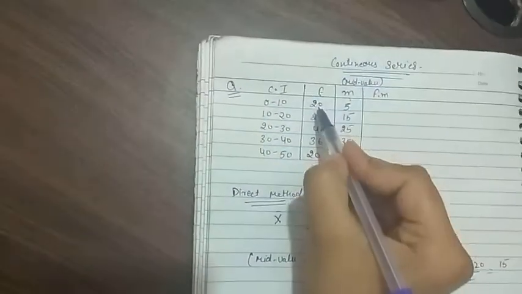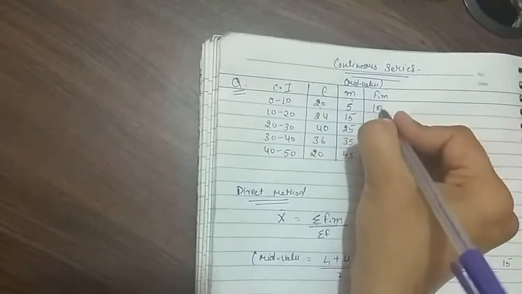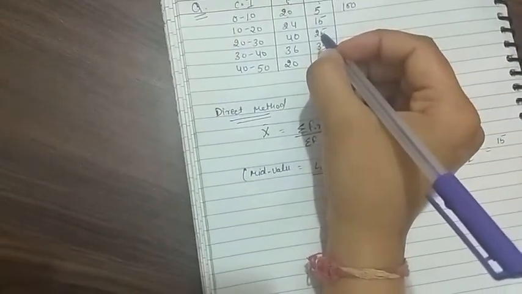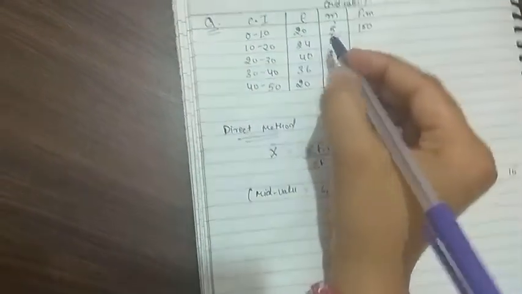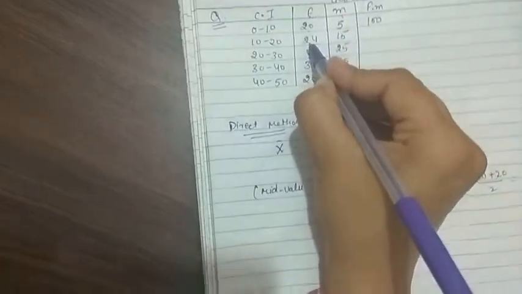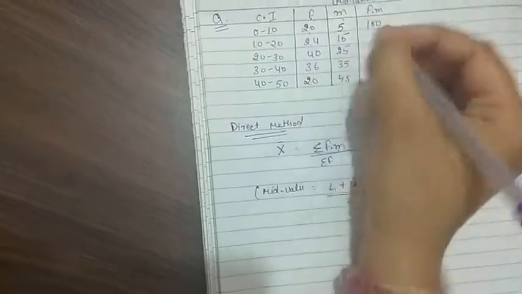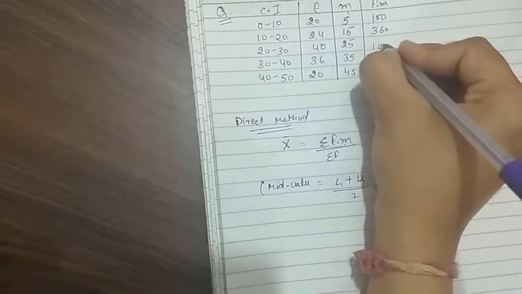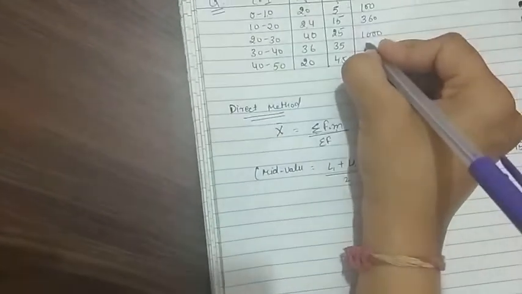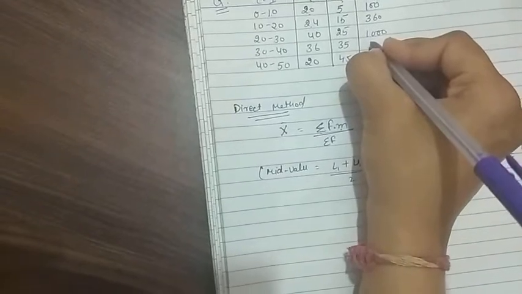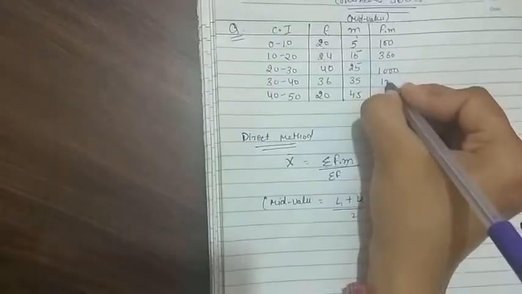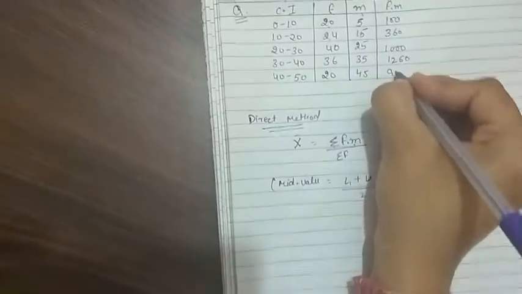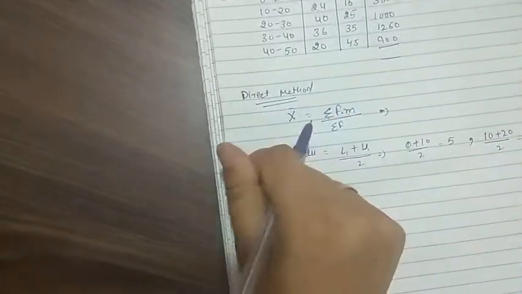F into m. 20 into 5, 100. 24 into 15, that is 360. Here is 1000, and 36 into 35 is 1260, and here is 45 into 20, that is 900.